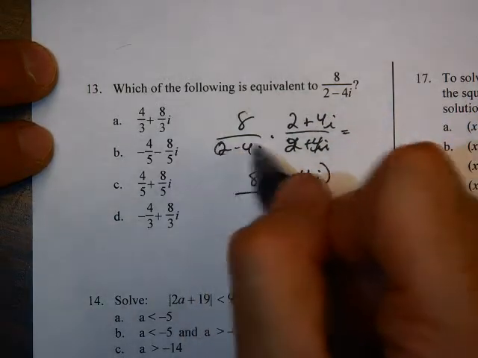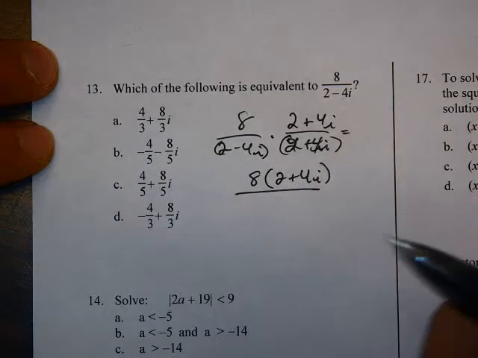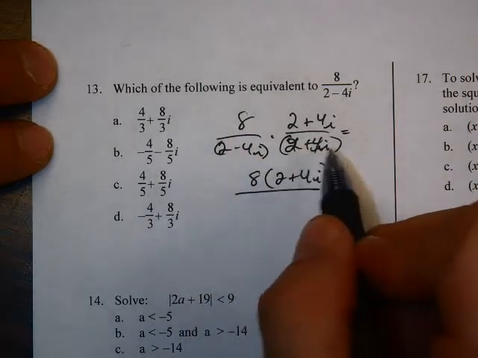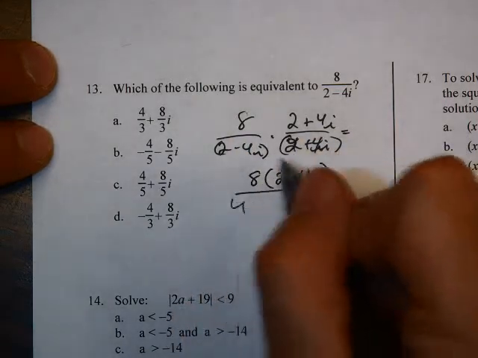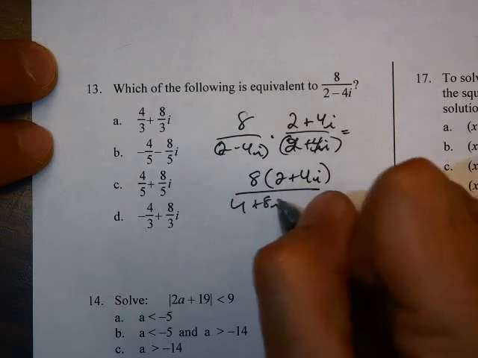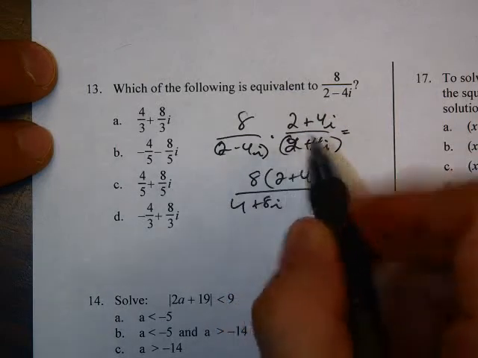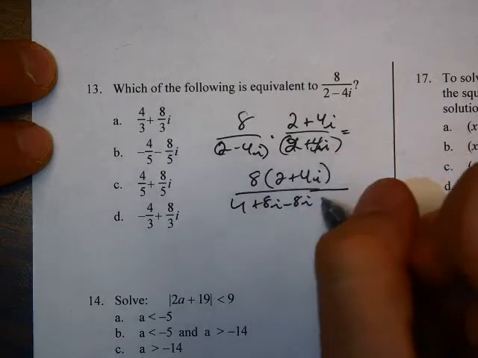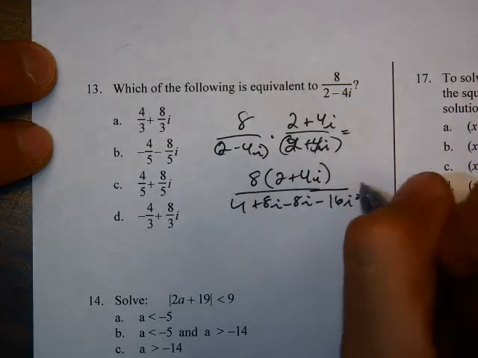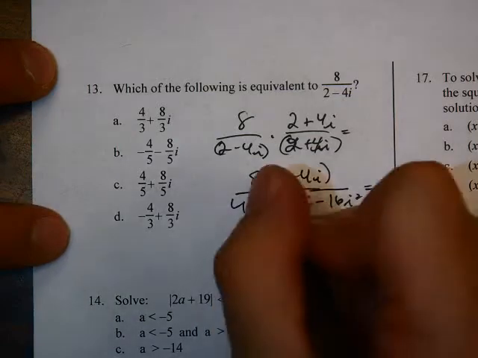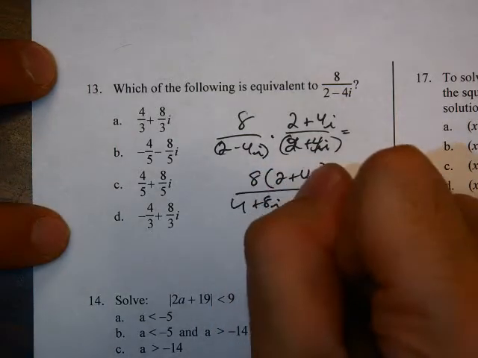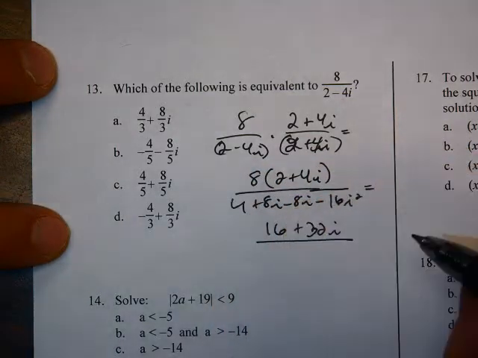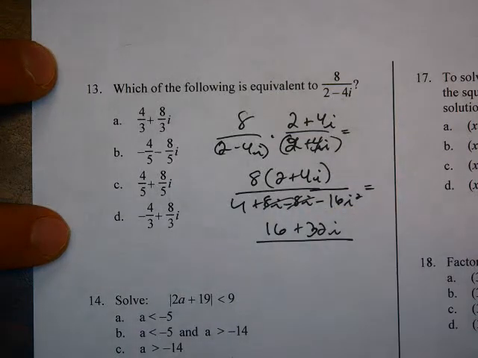On the bottom, when I multiply, it's like foiling, so I'm going to do 2 times all of this. 2 times 2 is 4. 2 times 4i is 8i. Then negative 4i times this, negative 8i. Negative 4i times 4i is negative 16i squared. Now when I distribute the top, I get 16 plus 32i. On the bottom, the 8i's cancel.